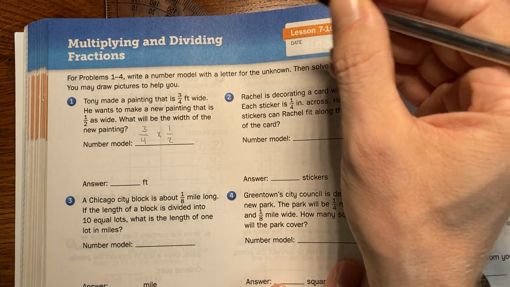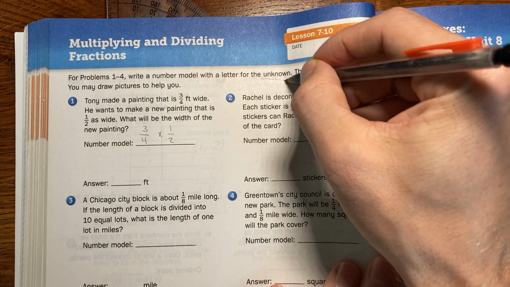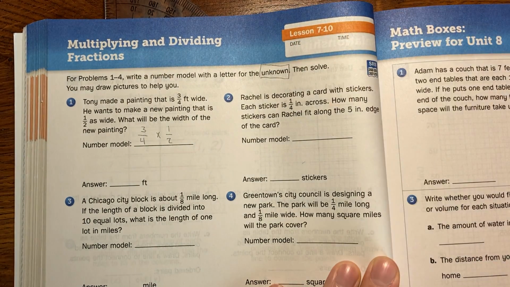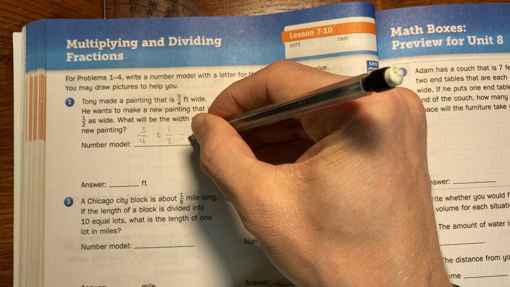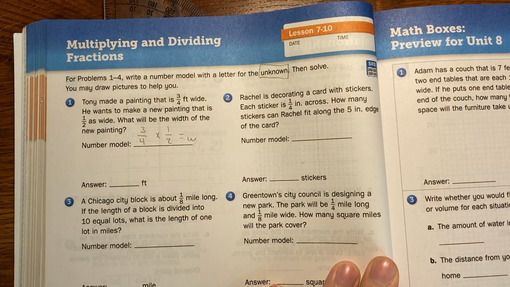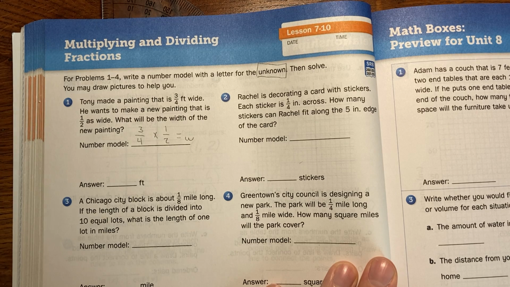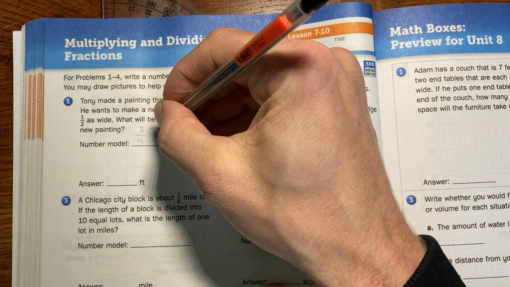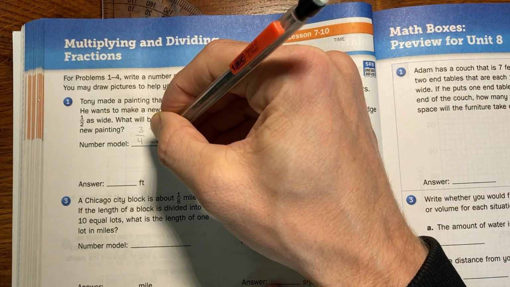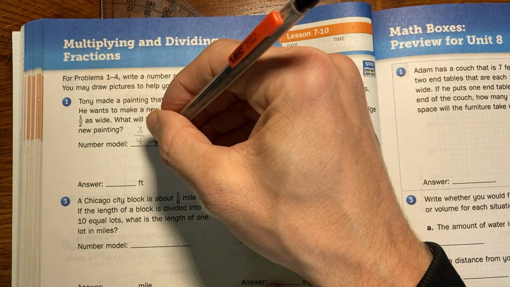And I think they tell us to use an unknown. I'm sorry, I should have read that to you. But they don't want the answer here. They want to know the width, so I'll use a W. So number 1 is going to be a multiplication problem. And as you may recall, multiplying fractions is just multiplying across.